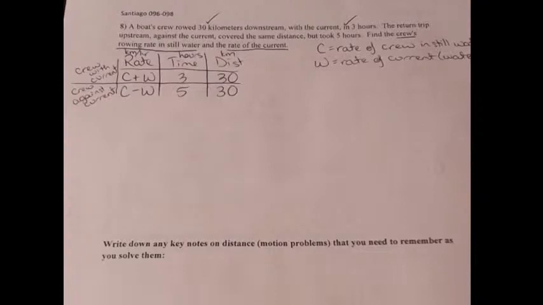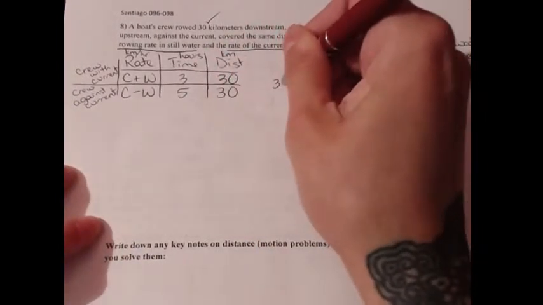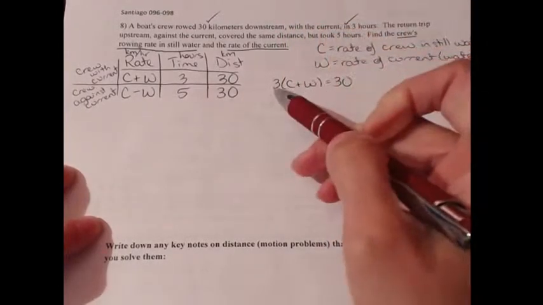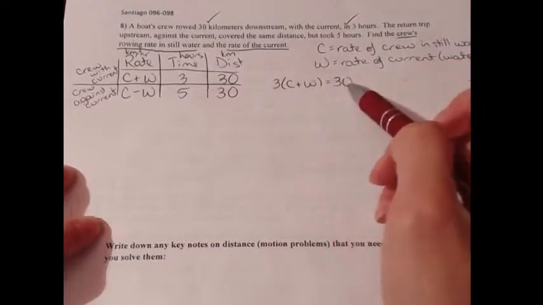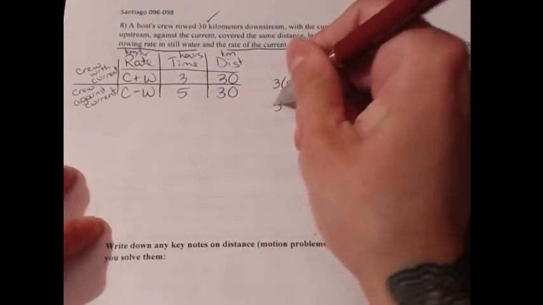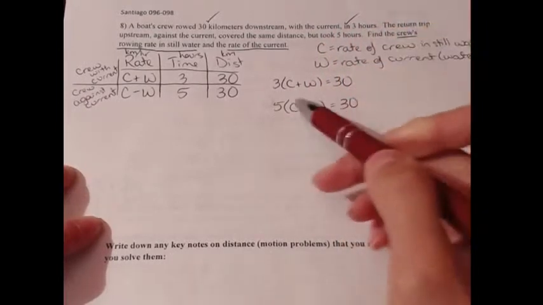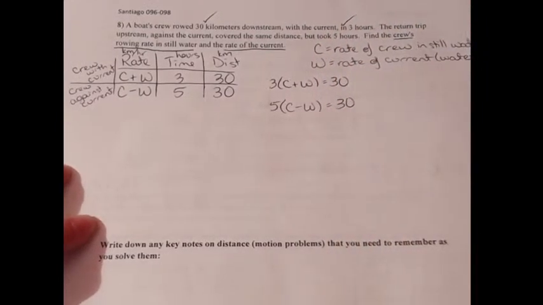Now that our chart is completely filled out, we can go through the motions we went through for problem 7. And again, I want to go through the path of least resistance. So we're first going to write out our equations. We have 3 times (C plus W) is equal to 30. Rate times time equals distance. And then 5 times (C minus W) is equal to 30. Again, rate times time equals distance.